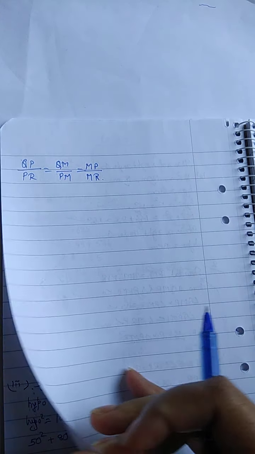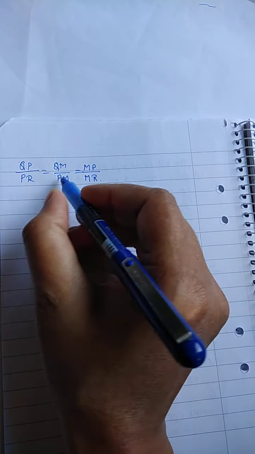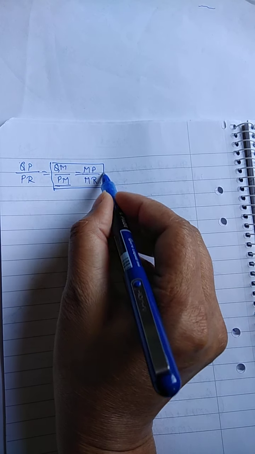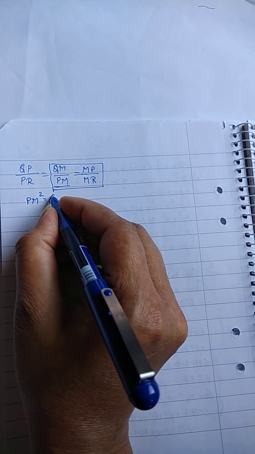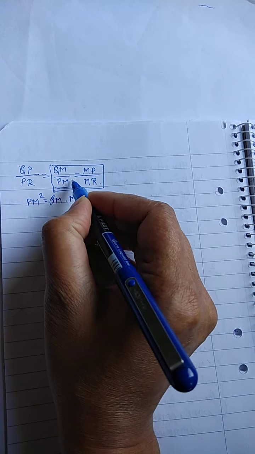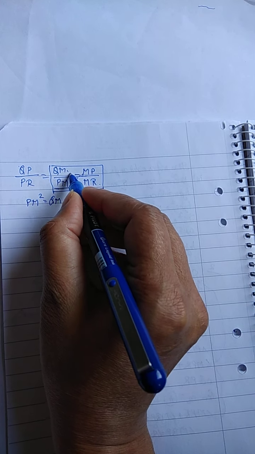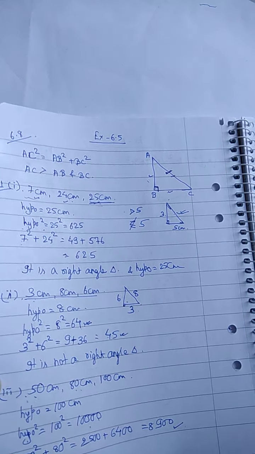So now what do we have to find out? PM square equals to, where is PM? PM is here, PM is here. So I will just take these two, okay? So what is PM square? PM square equals to QM into MR, correct? From here, PM square is equal to, by cross multiplication, QM into MR. The same thing we have to prove, right?